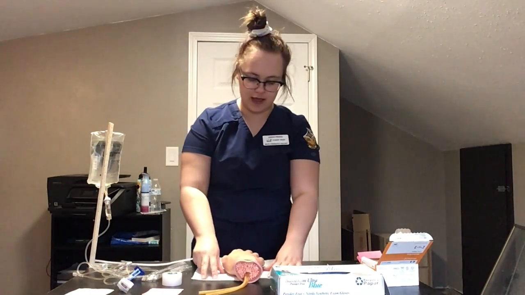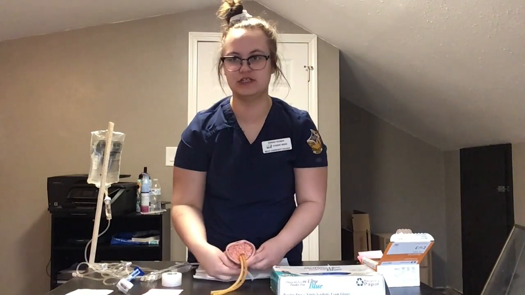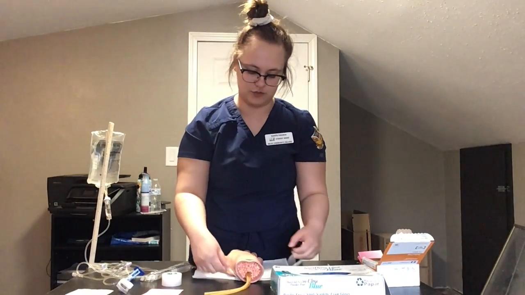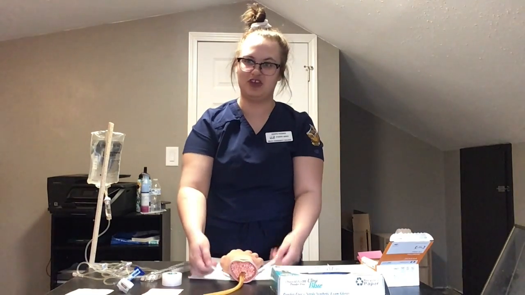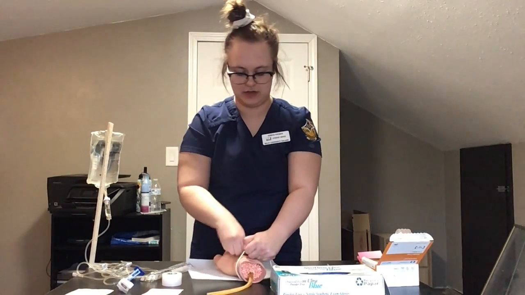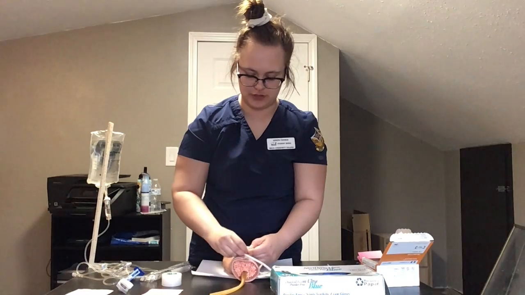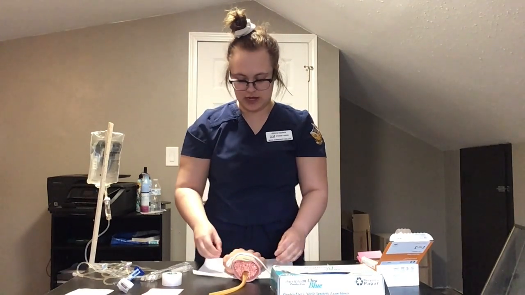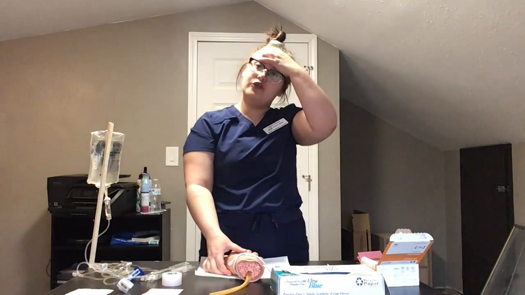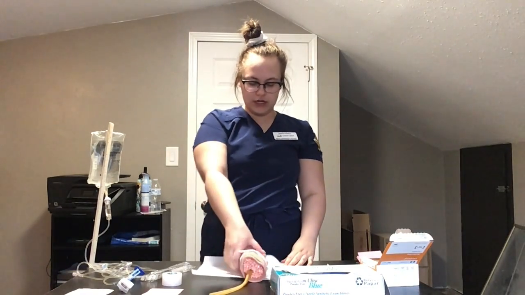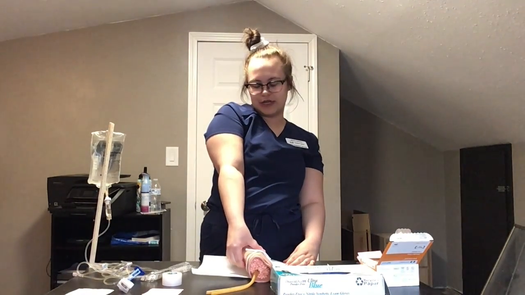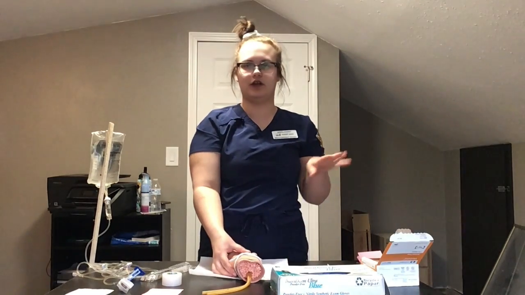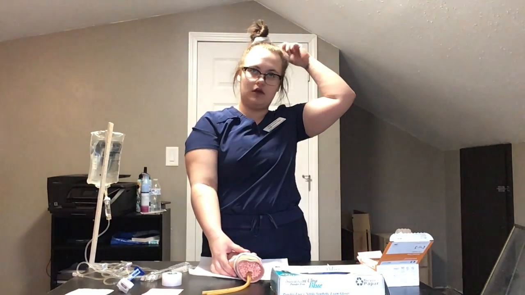I would apply the tourniquet 4 to 6 inches above the site, which isn't really possible since I just have a hand, so I'm going to do my best. Then I would palpate for a radial pulse, and if I don't feel one, then I would loosen the tourniquet. If I still don't feel it, then I would take the tourniquet off and start again.